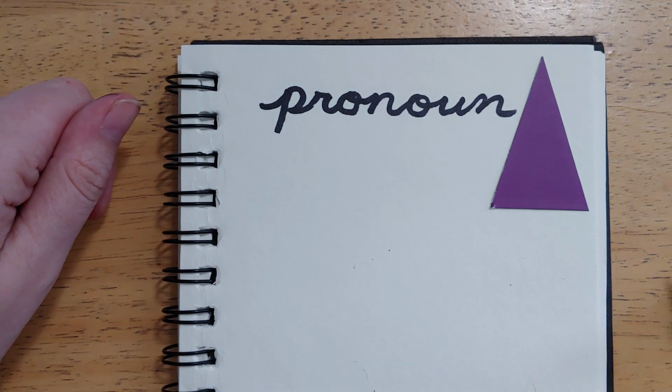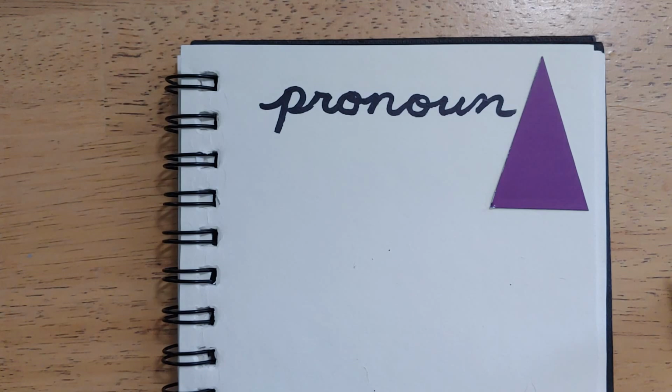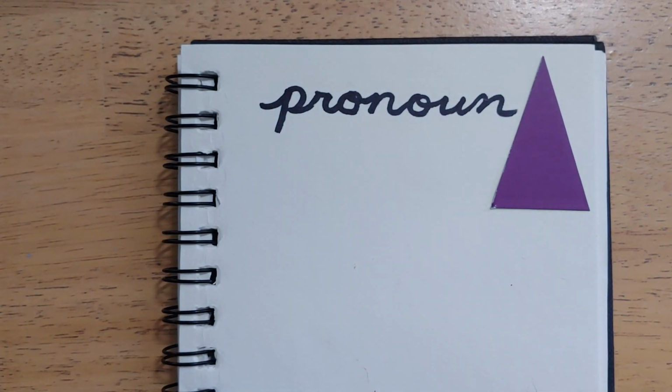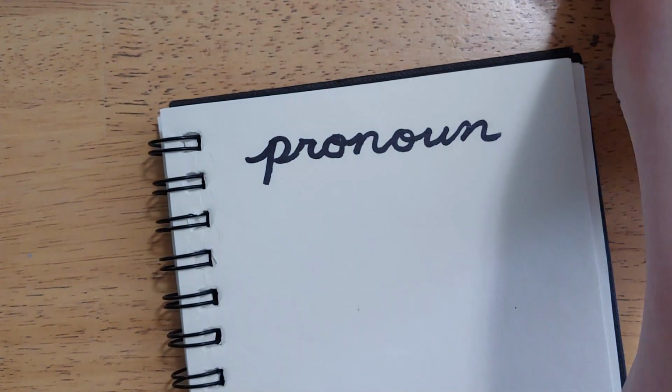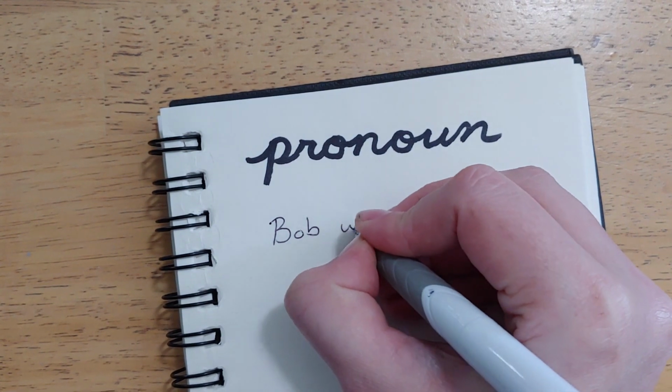But I only used the word Bob 1 time in the second set of sentences, and I used it 3 times in the first set. Let's write it down so we can see it. I might change the sentences slightly. Bob walked.